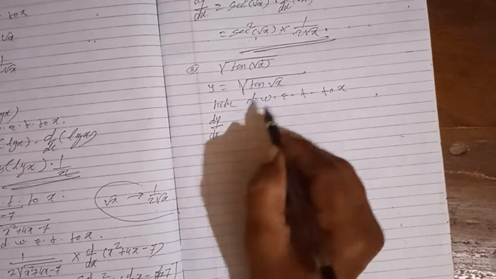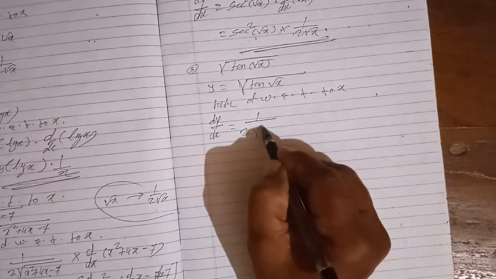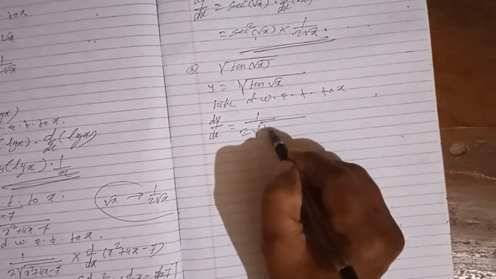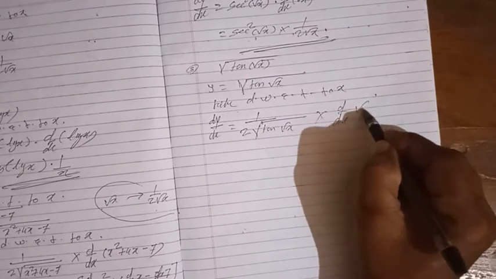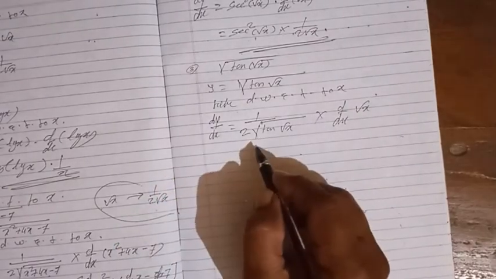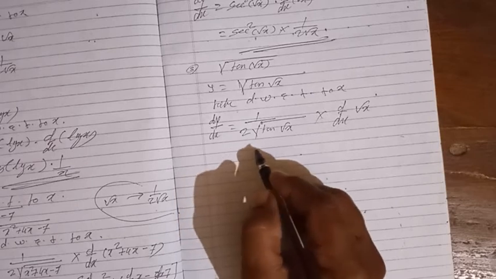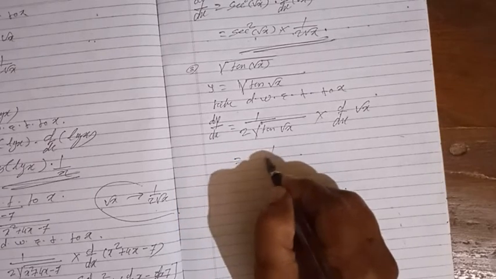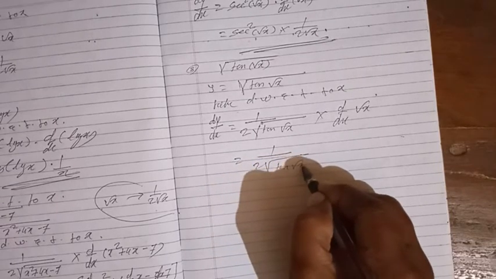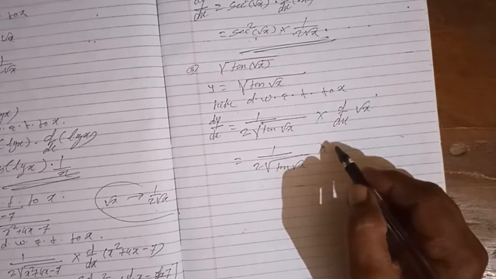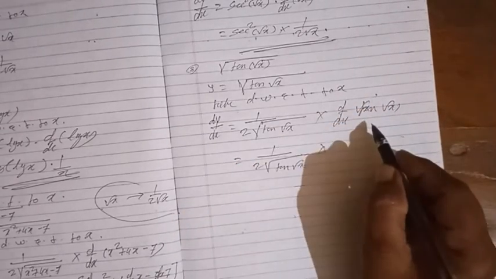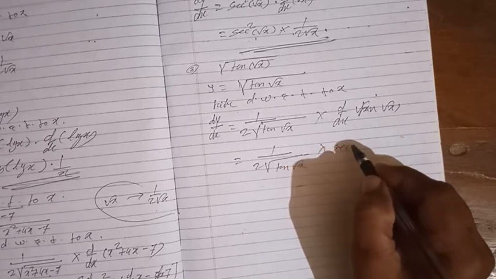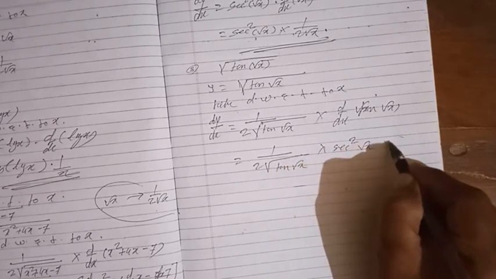dy by dx is equal to the derivative of the root, 1 upon 2 root of tan of root x, into the derivative of tan of root x, which is sec square root x, into the derivative of root x.